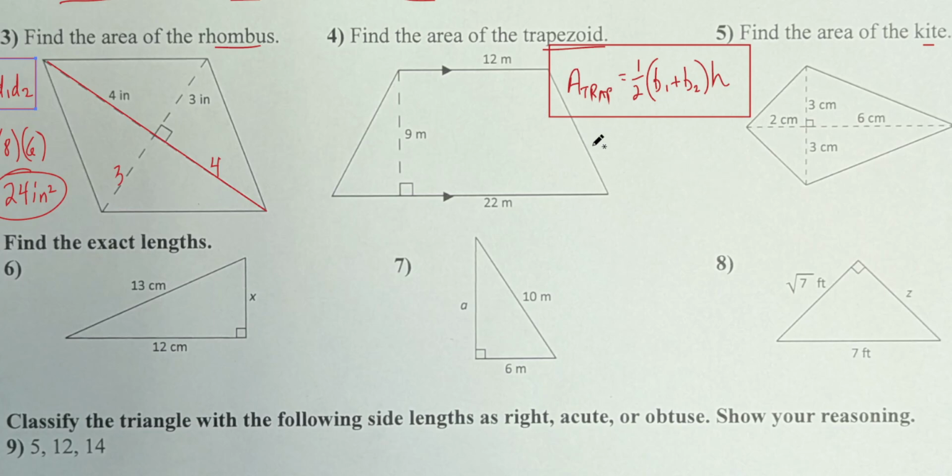All right, so let's put the numbers in. So the area, let's put it right here. Area is 1/2. The 2 bases added up, right? Add up the 2 bases. Just do that in our head. What's that? 34 times the height. What's the height on this? It's 9, okay? Right there. And you throw that into a calculator, and you get 153. 153. It's in meters, so it's meters what? Squared. Area is always squared.